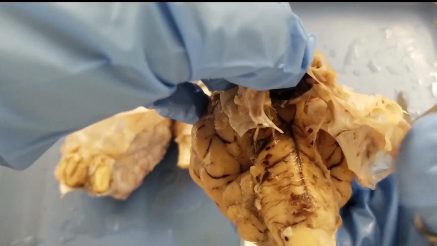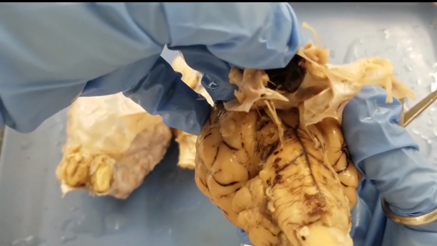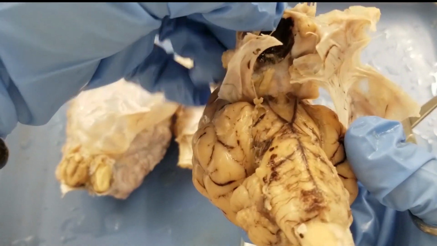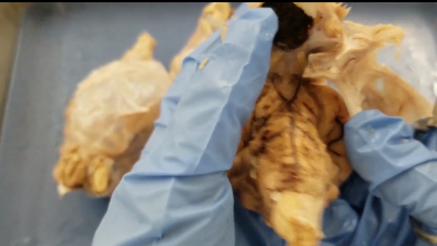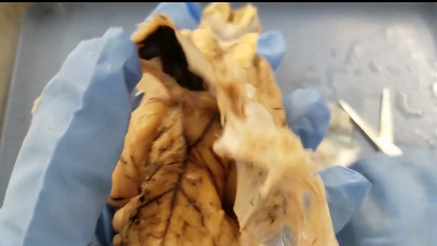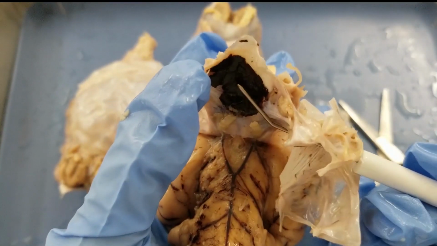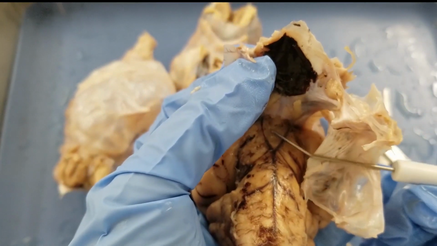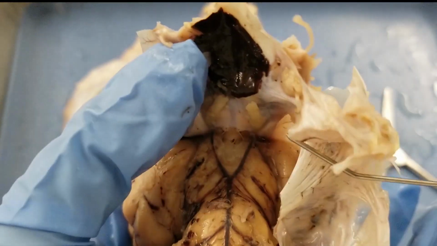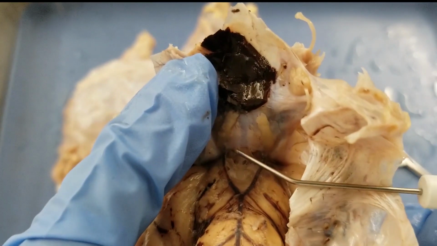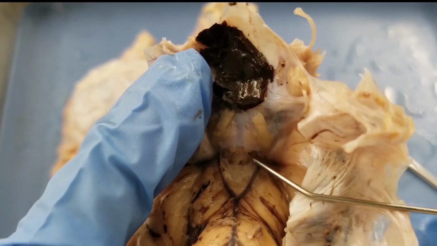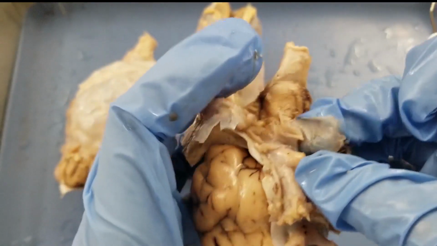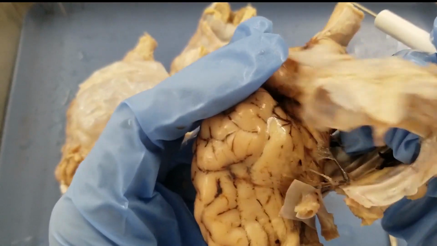Okay, if you take a look underneath the pituitary, you see the pituitary is actually connected to the brain through a very, very small stalk. This is the pituitary stalk, also called the infundibulum. Now I'm going to remove the pituitary and all the other tissues here.